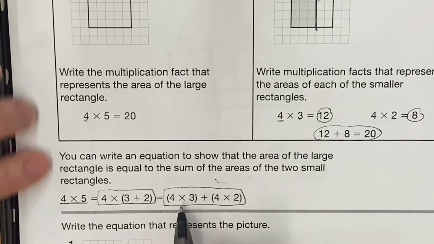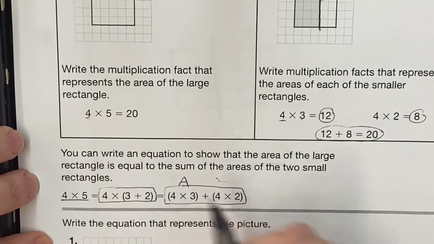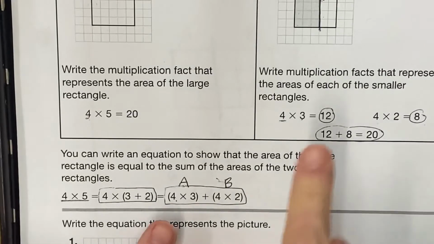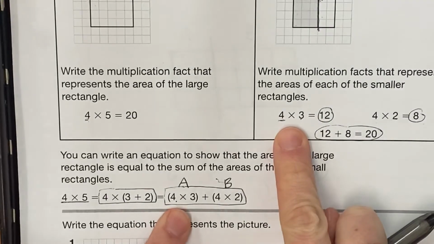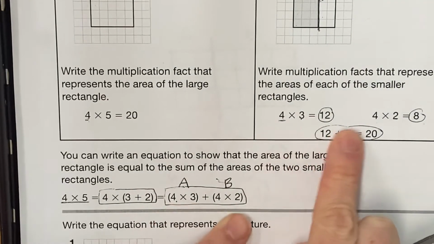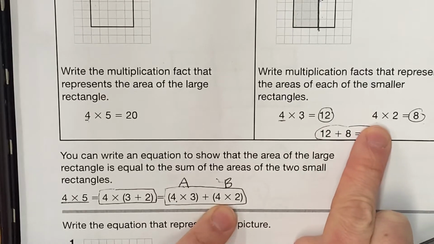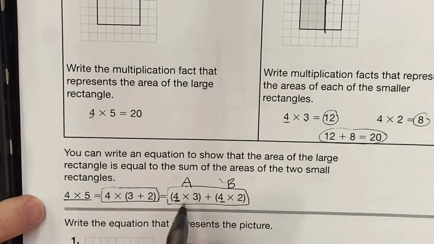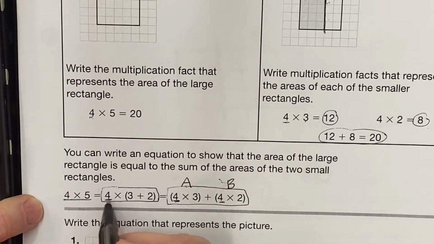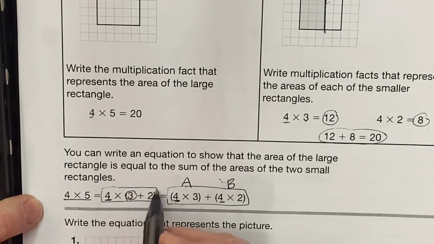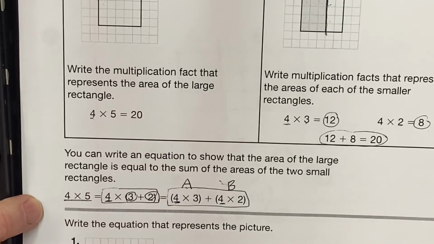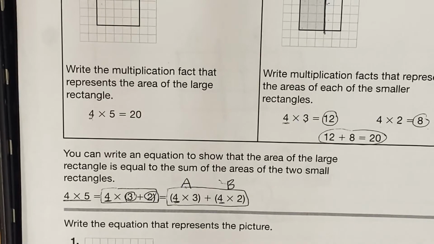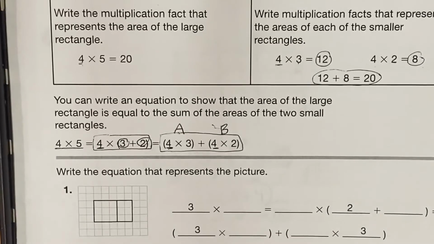So this was rectangle A, this was rectangle B. See, there's 4 times 3, and there's 4 times 2. Because both of these start with a 4, and that's the width, they took the width and multiplied it by both of the lengths, and that's how you can write it in an equation like that. So let's do some together for 1 and 2.